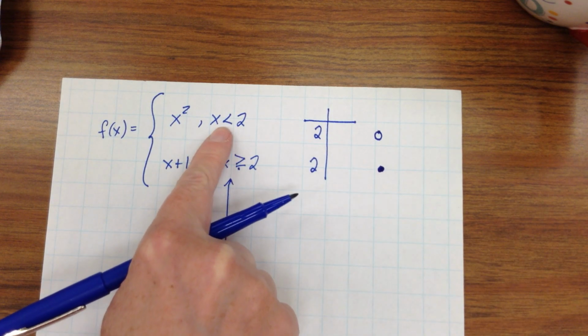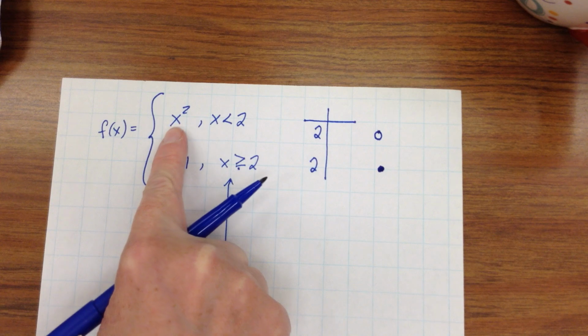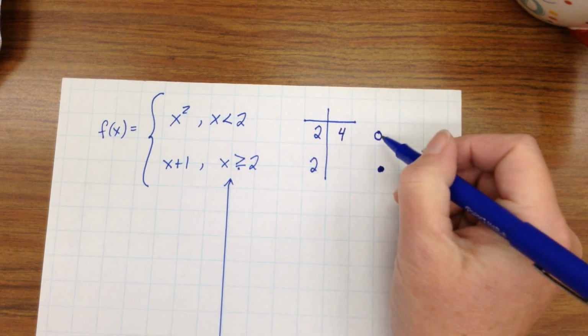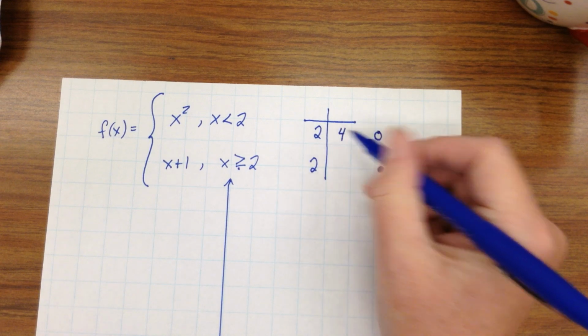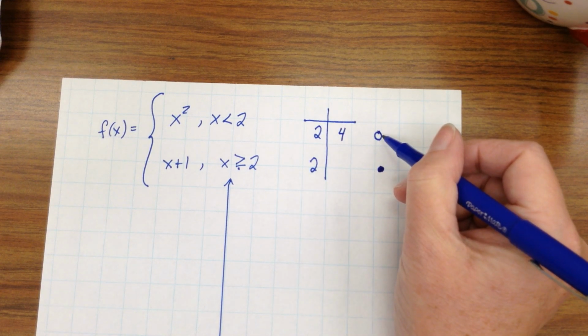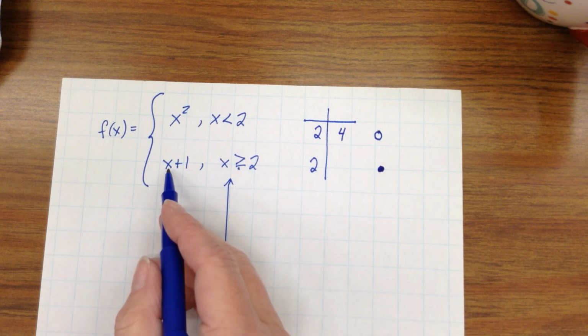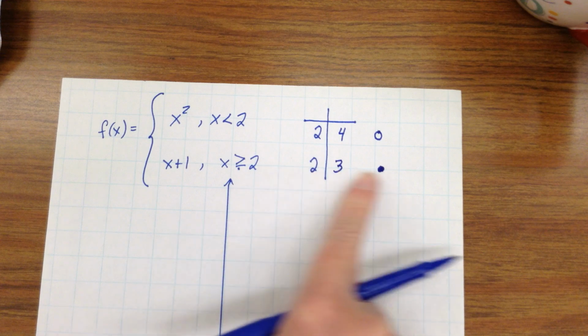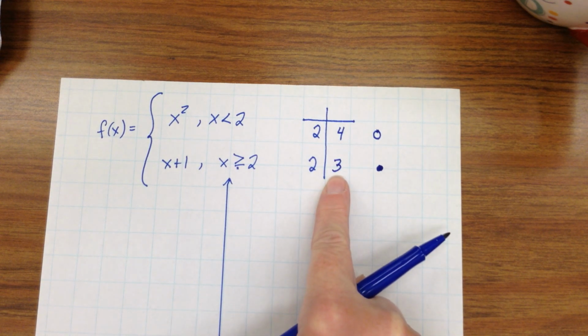All right, so even though it's not equal to 2, we get really close to it. You fill 2 into this. 2 squared is 4. So we will not actually touch the point (2, 4), but we will get super, super close to it. Plug 2 into this one. 2 plus 1 is 3. And our line will actually start at the point (2, 3).